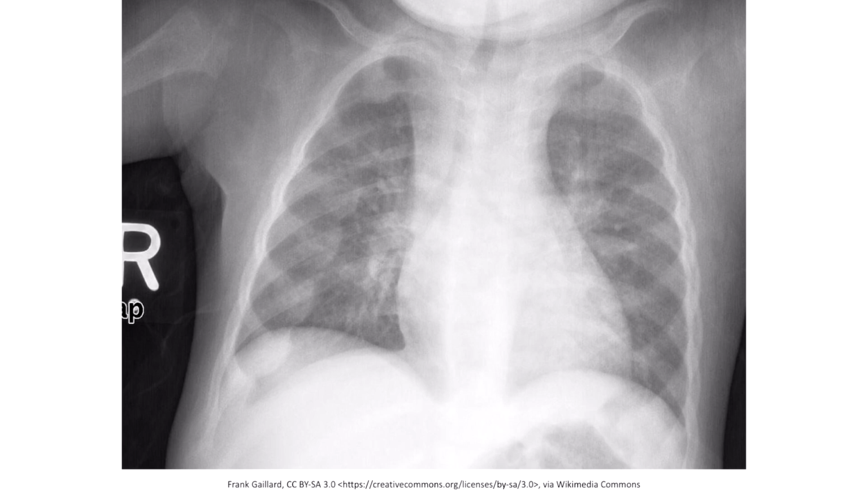This image shows a chest x-ray of a patient with rickets. Please note the prominent nodules known as rachitic rosary. These result from enlargement of the costochondral junctions.